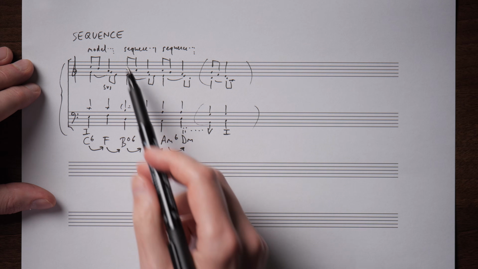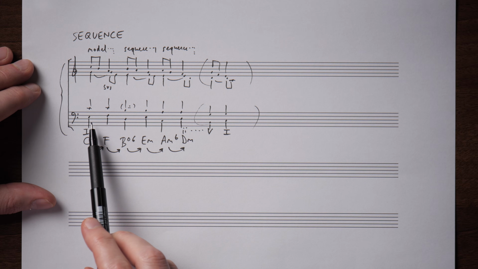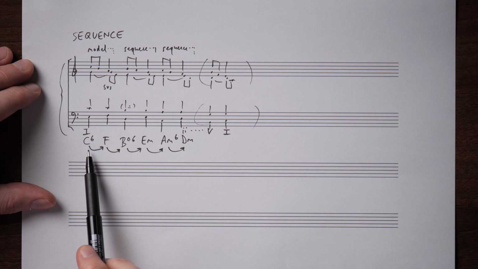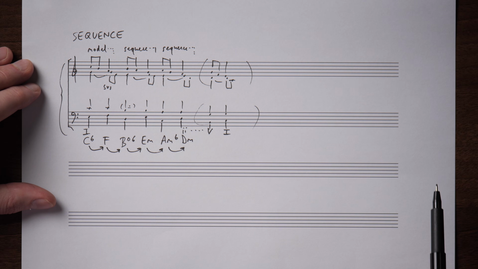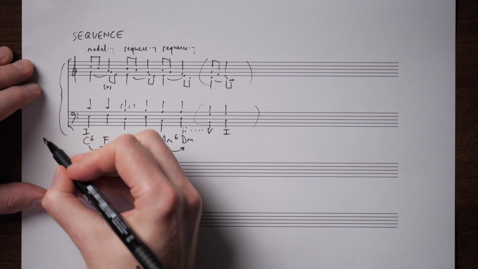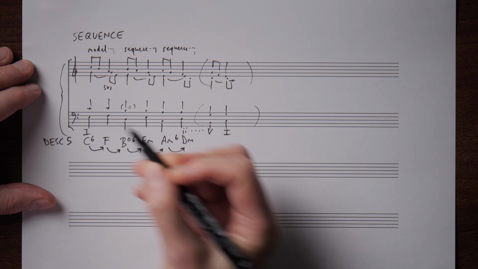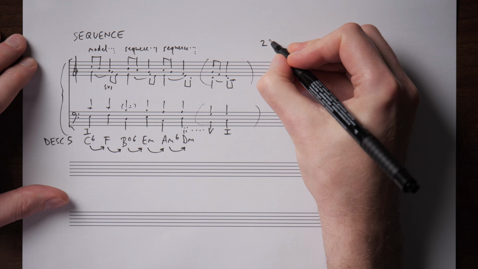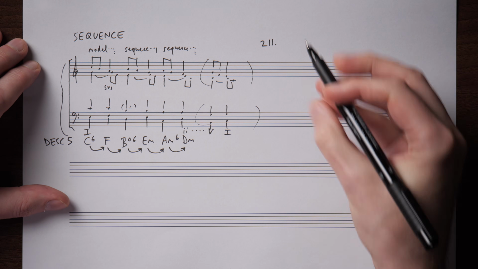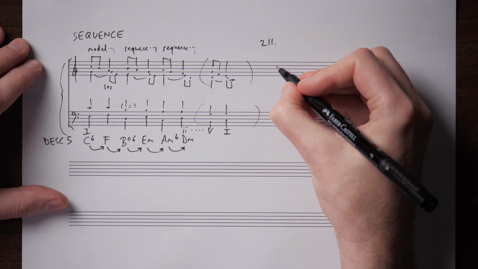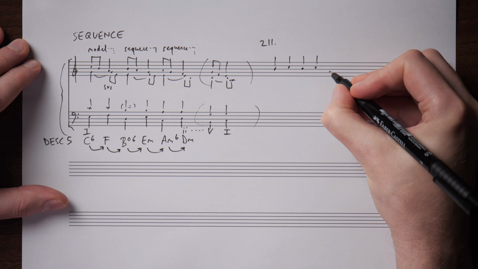So instead you normally do a zigzag, and I've alternated here between first inversion chords and root position chords, but you could make them all root position chords. And this is called a descending fifths sequence. You can find a little chunk of this sequence in Chorale 211, which is also in C major. And the second phrase goes like this.